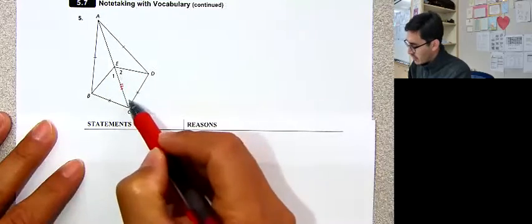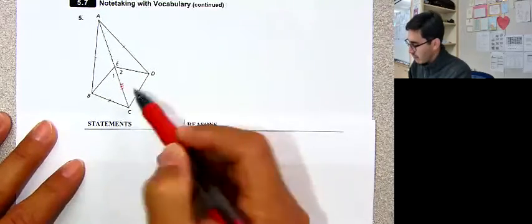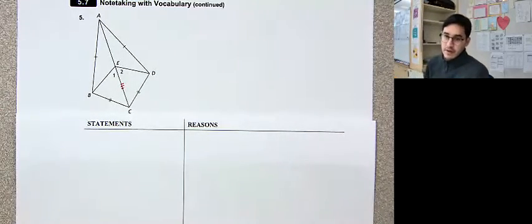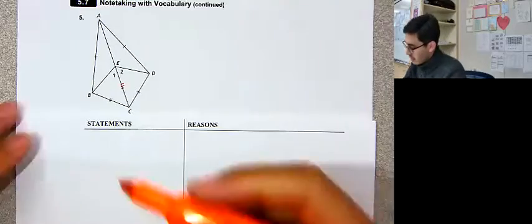But I think I have a plan for how to show that these two angles down here are congruent. So hear me out. This figure has many triangles in it.